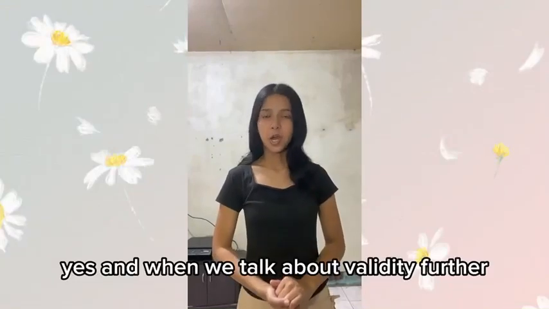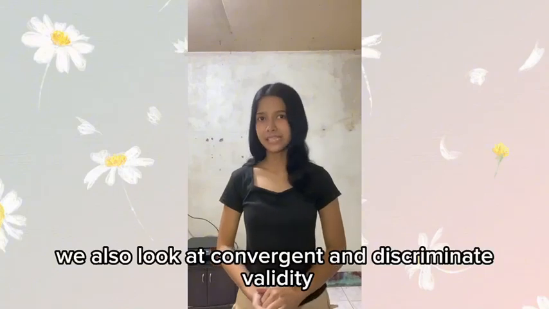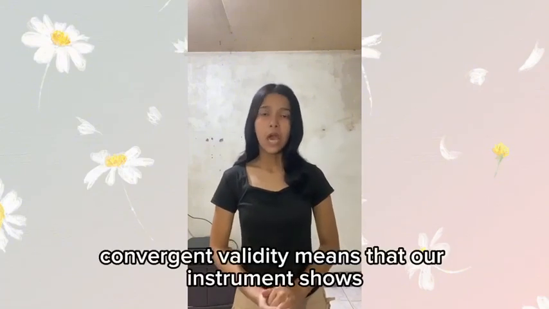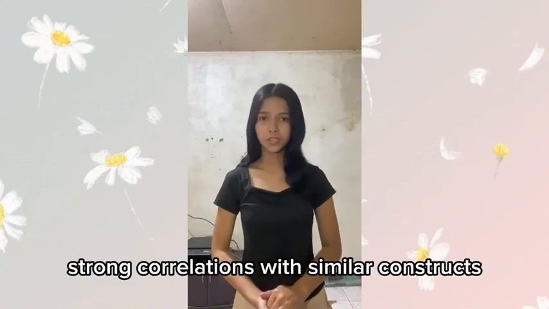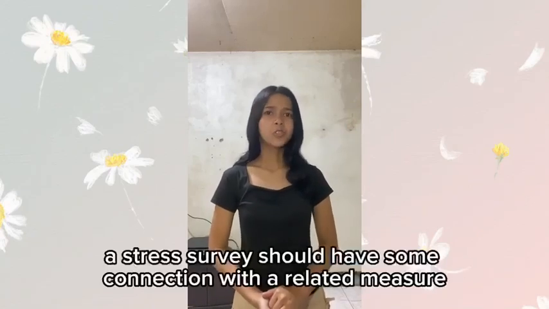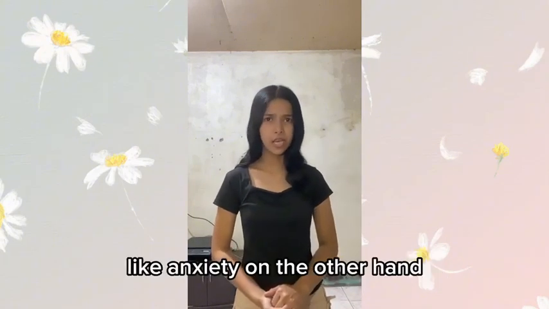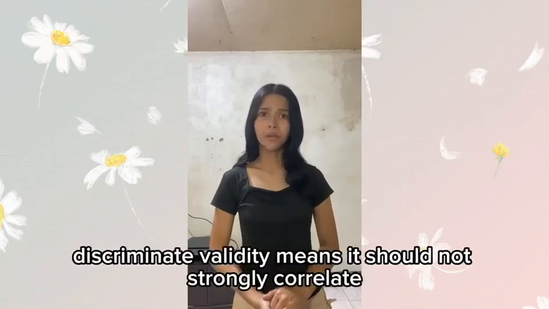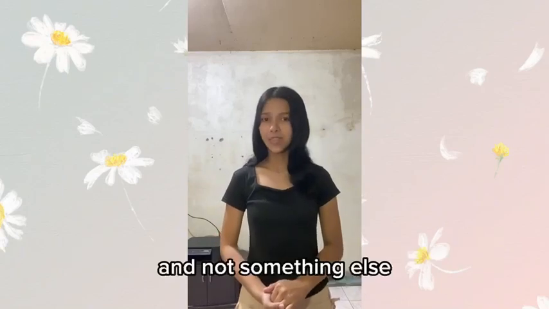Yes, and when we talk about validity further, we also look at convergent and discriminant validity. Convergent validity means that our instrument shows strong correlations with similar constructs. For example, a stress survey should have some connection with a related measure like anxiety. On the other hand, discriminant validity means it should not strongly correlate with unrelated constructs like a scale measuring math ability. This way, we can be confident that our tool is measuring stress and not something else.